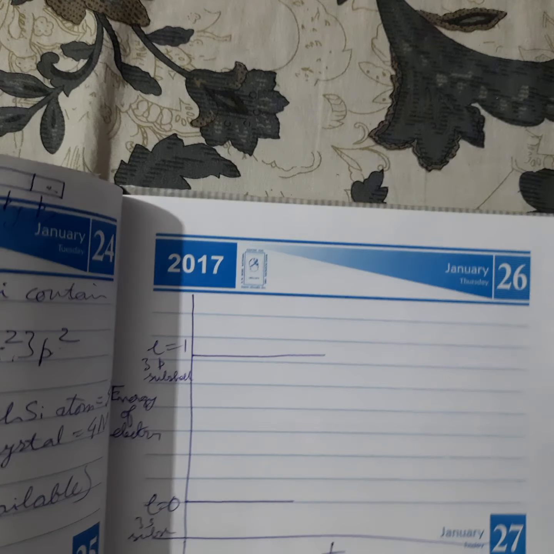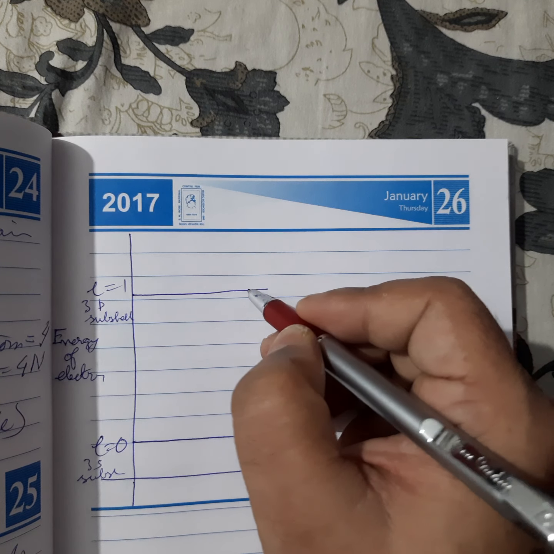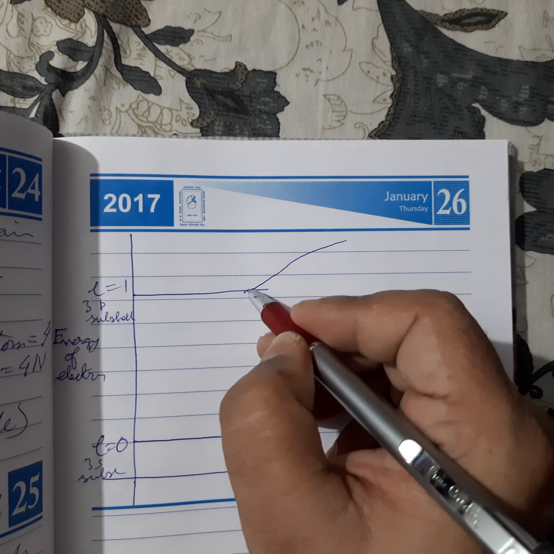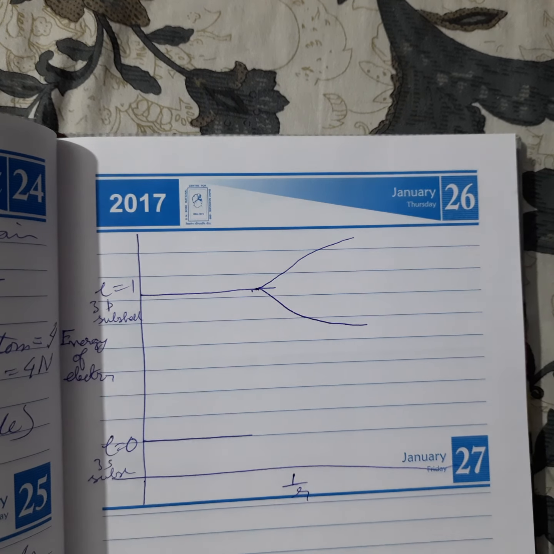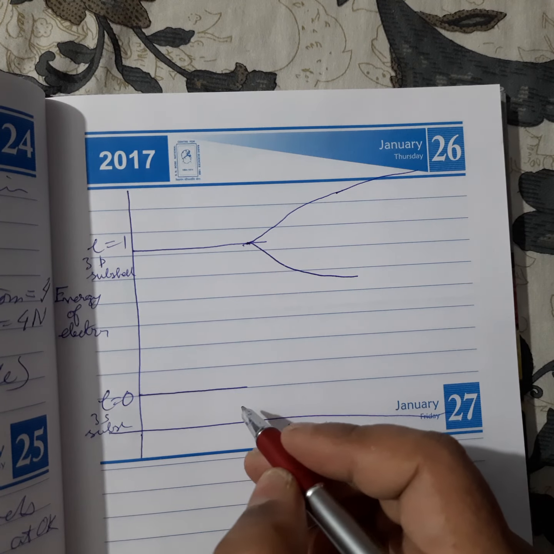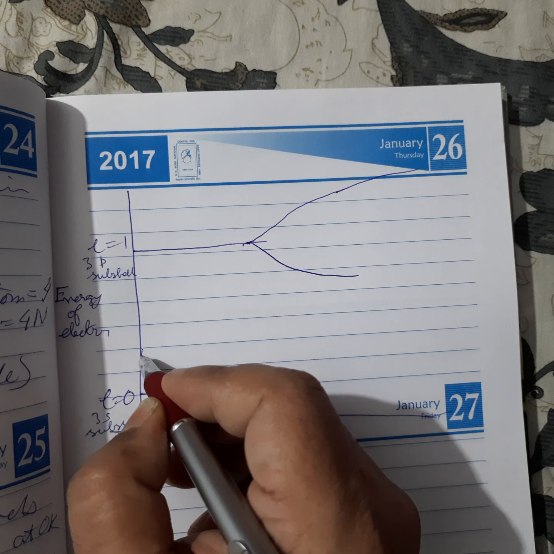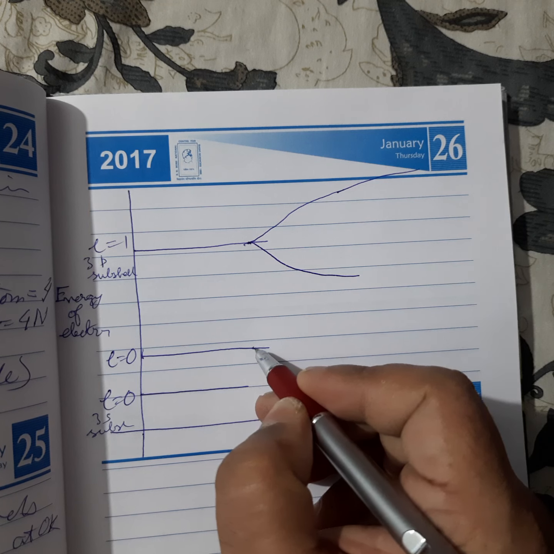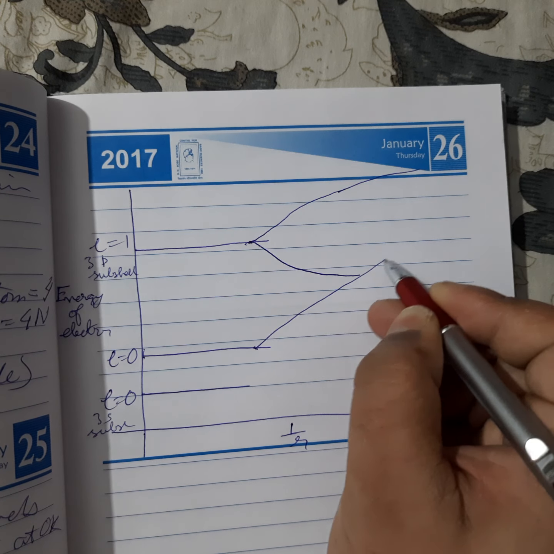So now here it will again split like this. This kind of splitting will be there, and this one will again split. Here I have drawn it a little bit below. It will come out here. So this is L equal to 0.